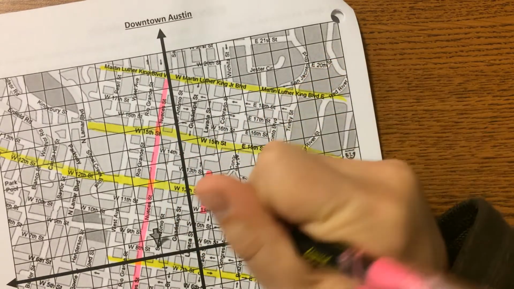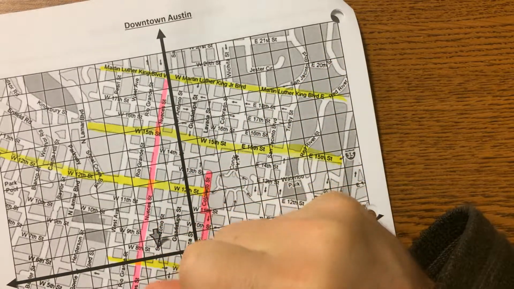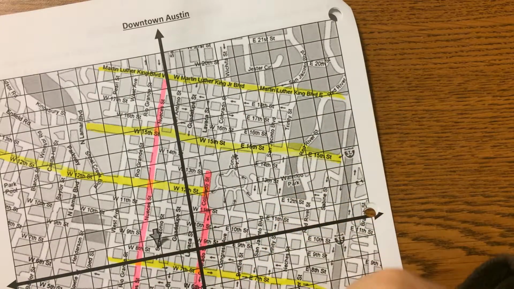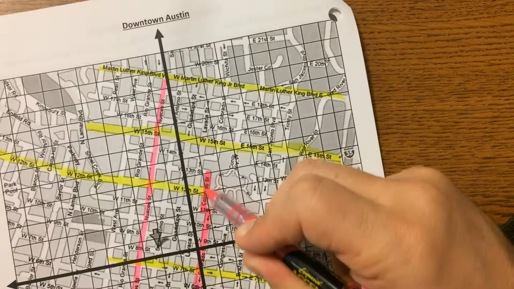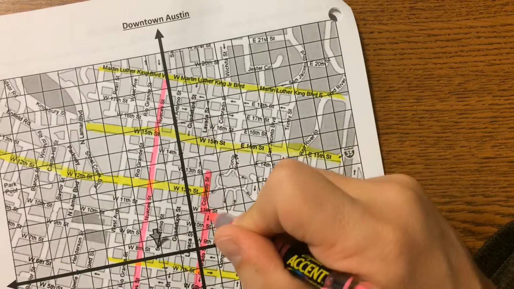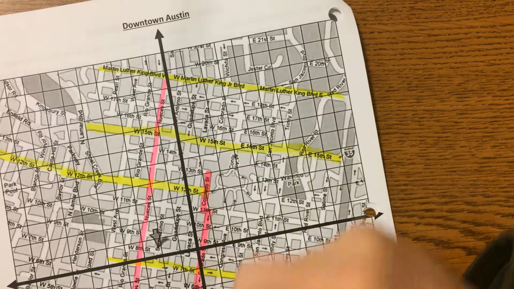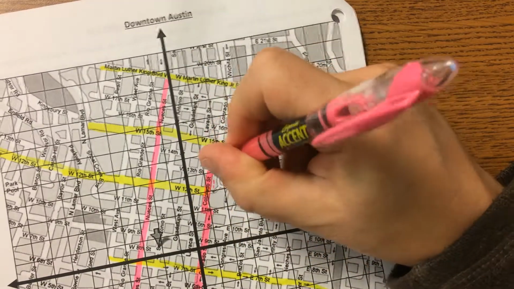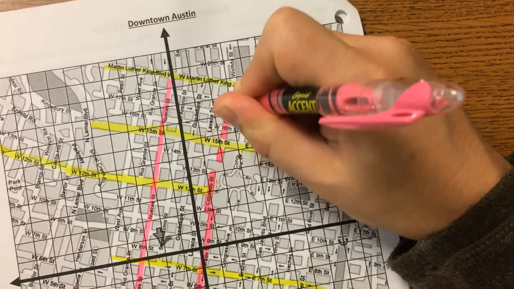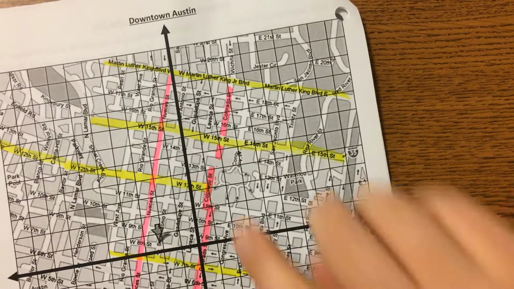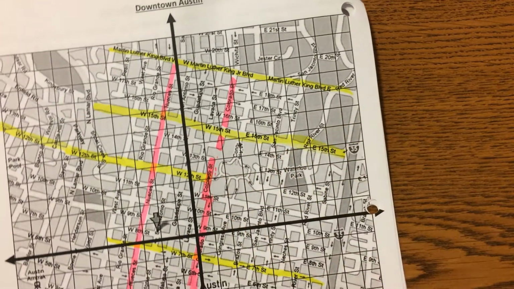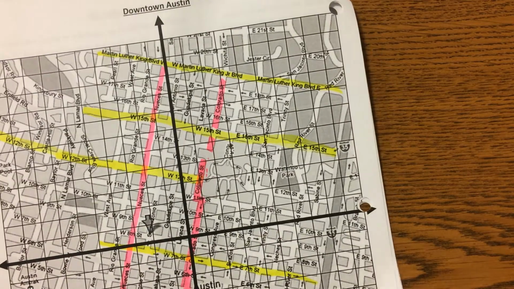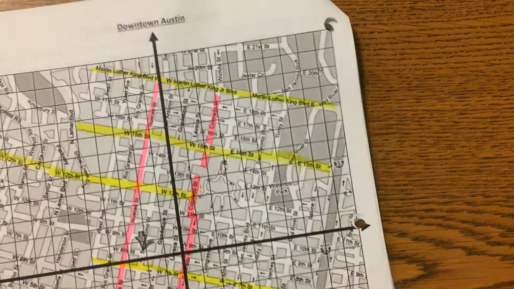Oh, Colorado Street. Oh, that's kind of weird. For the purposes of this, let's go ahead and use this line, because look at this. It kind of curves right there. So let's just use this longer section of Colorado Street, because if this were to continue on, you could see that the rest of the street's right there. So we'll just sort of ignore this little section. Okay, so Colorado, we're going to have to write an equation for that one, and 6th Street.